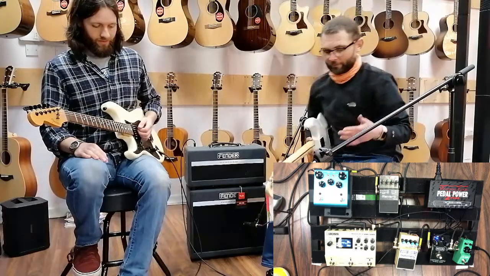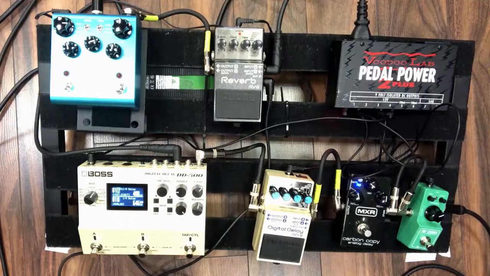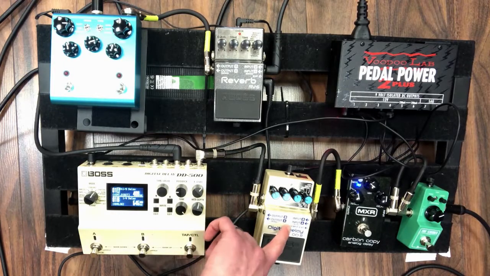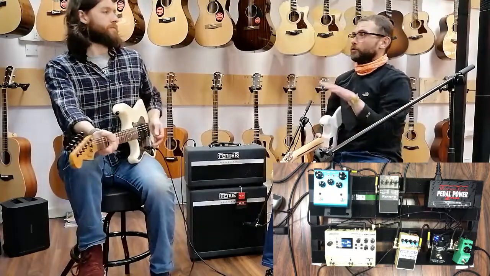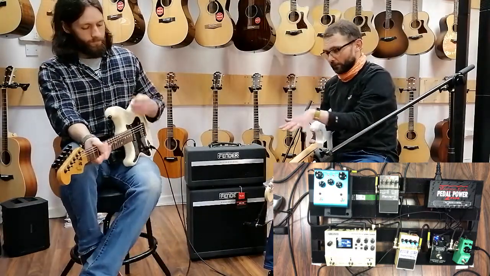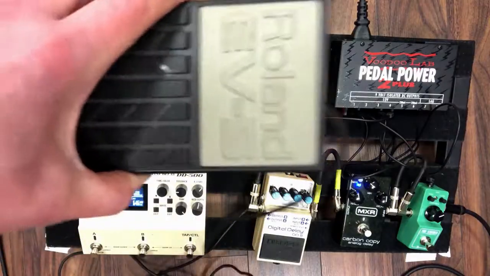So lots on this one. It's also got the possibility to put a tap tempo switch in there, and also an expression switch. So what that means is that we can control the amount of delay you want via an expression pedal, like something like this.